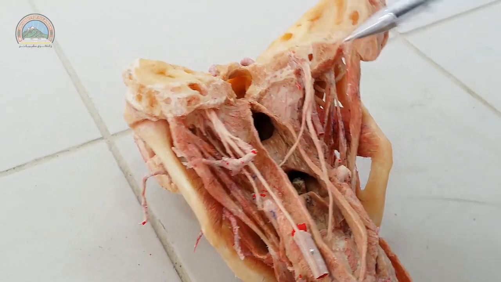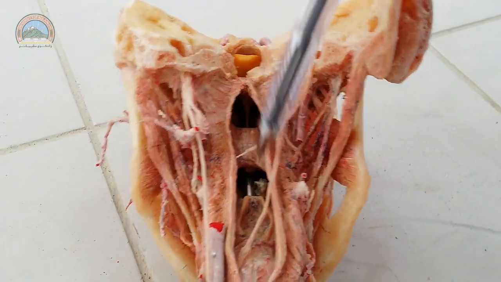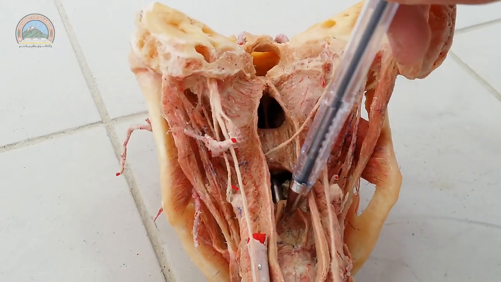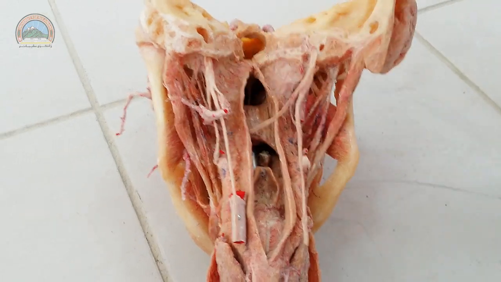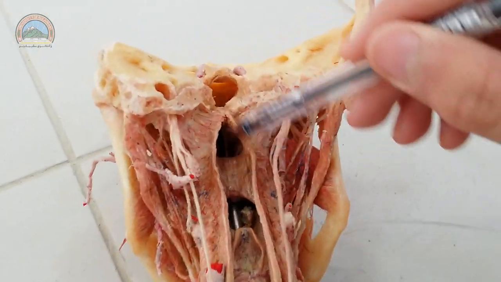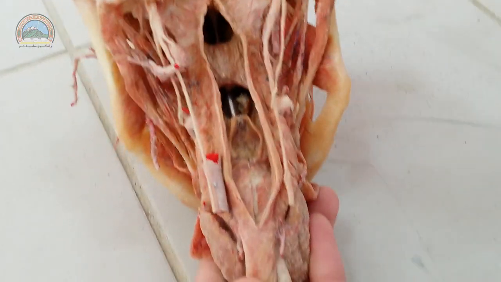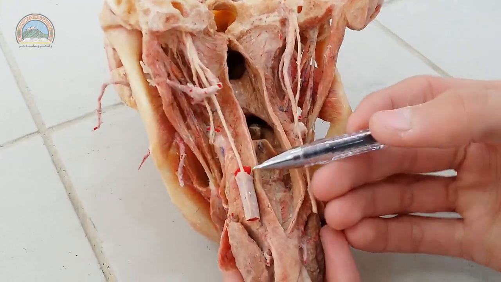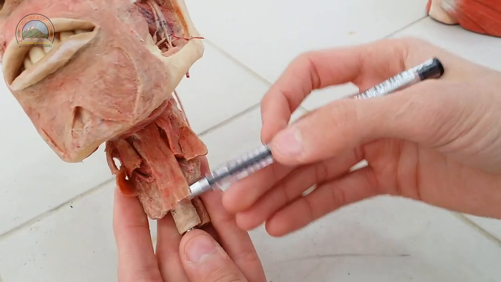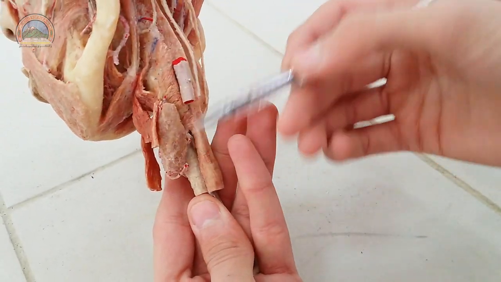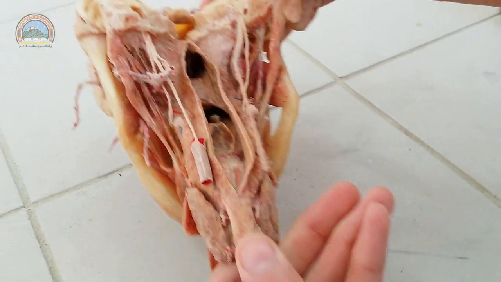We said this is the pharynx. We can say this is the nasal cavity. This is the oral cavity, and this is the laryngeal inlet. This is where the larynx forms. So we can say this is the nasopharynx, oropharynx, and this is the laryngopharynx. Then it becomes the esophagus. This is the common carotid, but because we see the thyroid cartilage over here, you can say this is the internal carotid, or maybe just the common carotid artery.